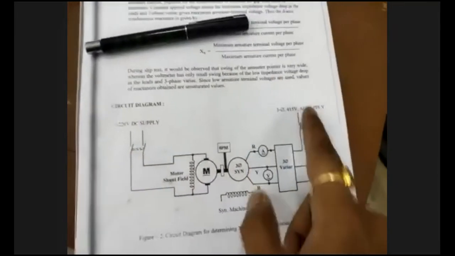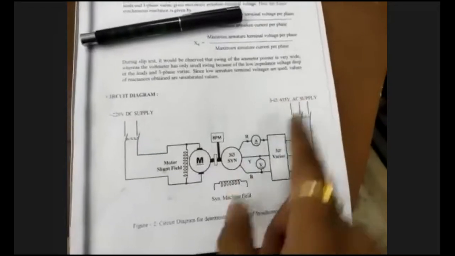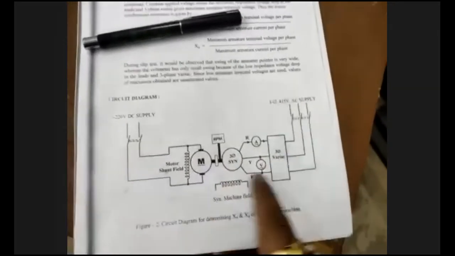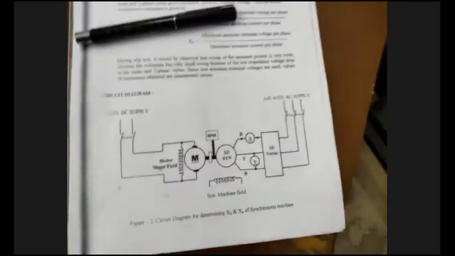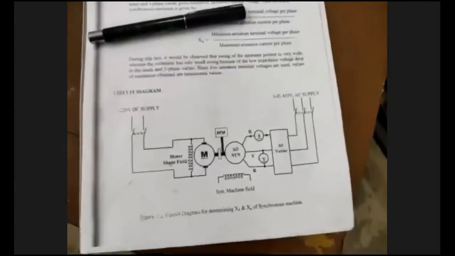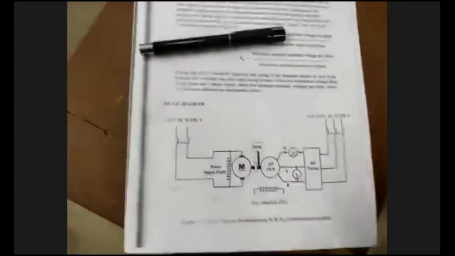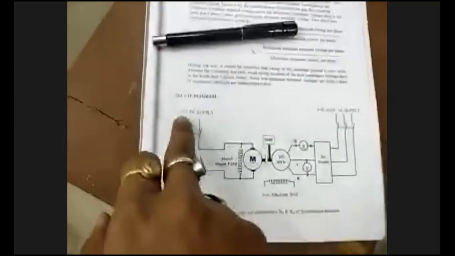See, from the power supply to the three-phase induction motor, the three-phase power supply to the three-phase induction motor circuit we are completing. Yes or no? Yes, sir. Now again we are connecting the DC supply to the DC motor.